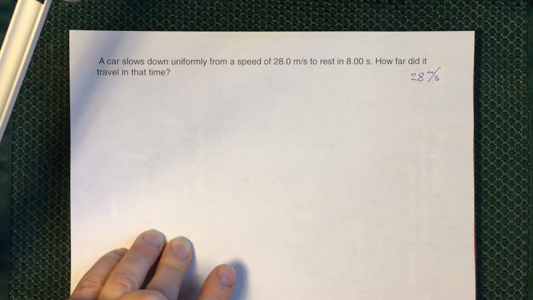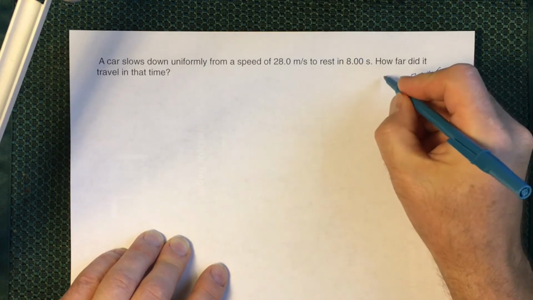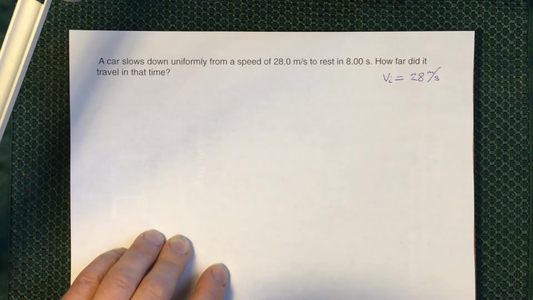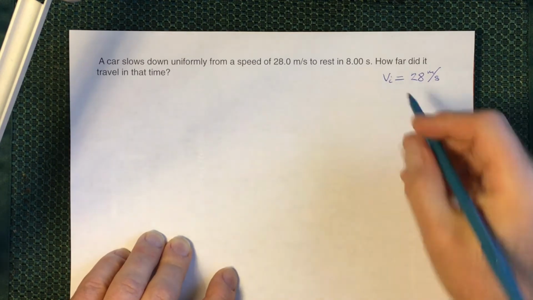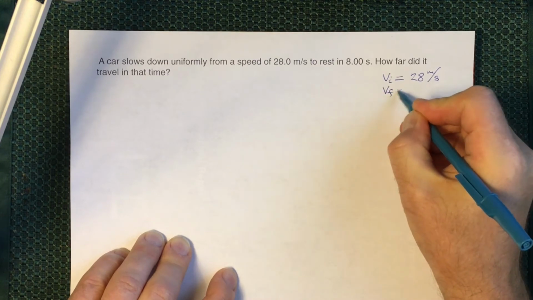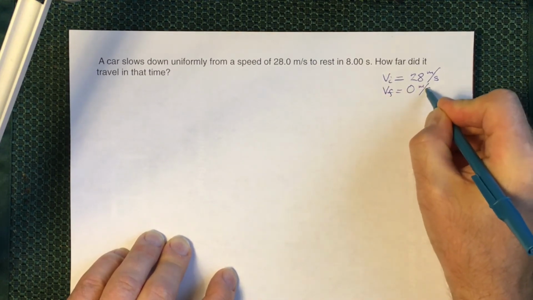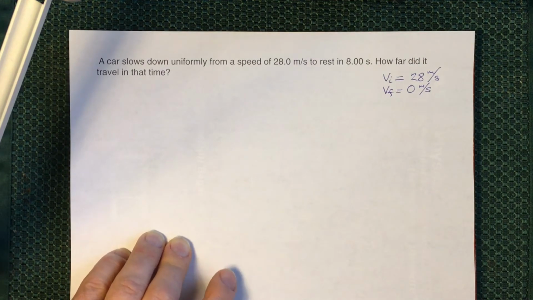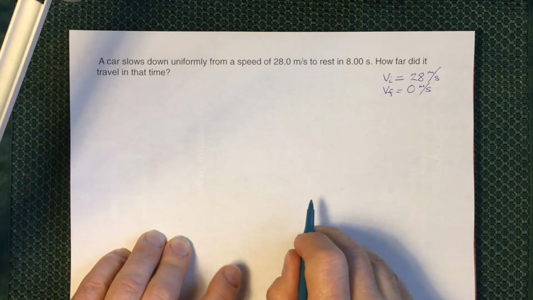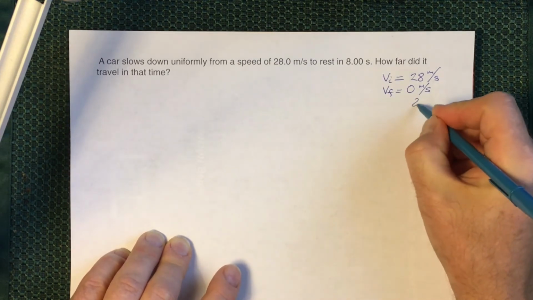You have the condition that the car slows down uniformly from the speed 28 meters per second, so this is initial speed. So this is V initial. Next one, you have final speed, which is 0 because the car ended up being at rest. So V final is equal to 0 meters per second. Look, one number we are given, another number is hidden a little bit in the words of the condition of the problem. One more chunk of numerical information we have: 8 seconds.